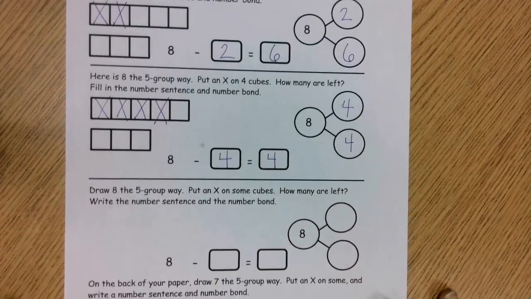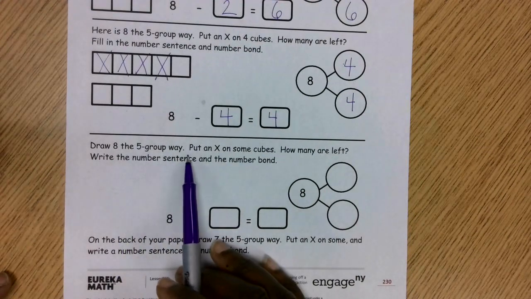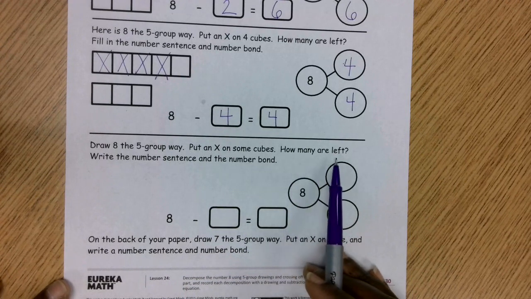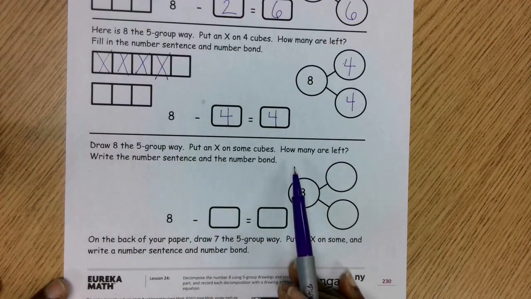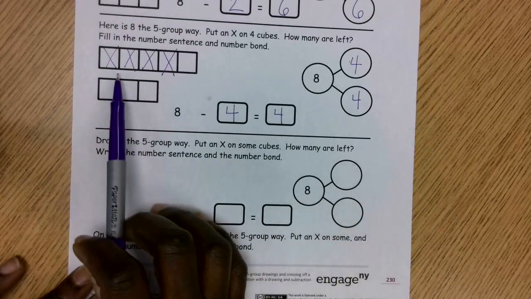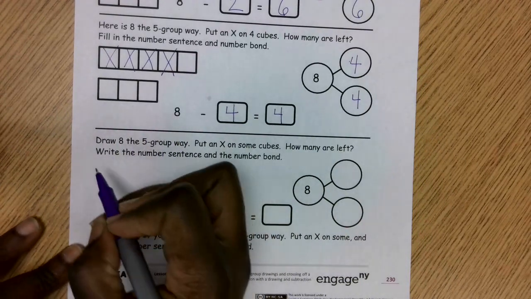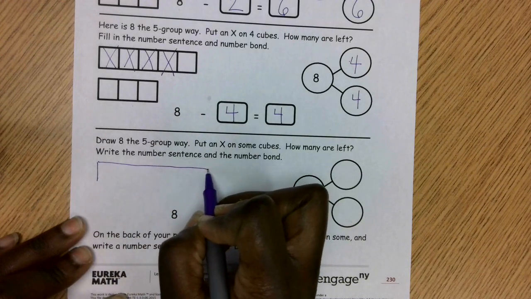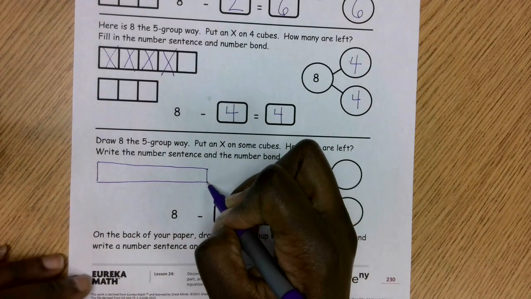Let's look at our last one. Draw 8 the 5 group way. Put an X on some cubes. How many are left? Write the number sentence and the number bond. If you notice, we have to draw the cubes. So they've shown us a group of 5. So let's draw a group of 5. I'm going to do 8. So this is one group of 5. And again, you do not have to do this with me. You're looking.